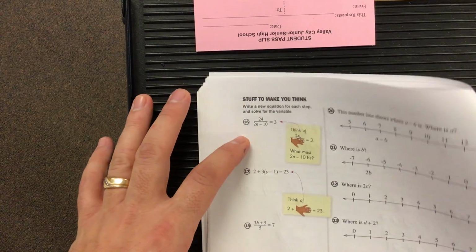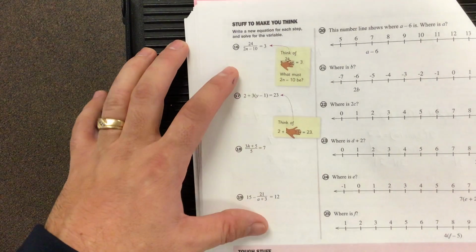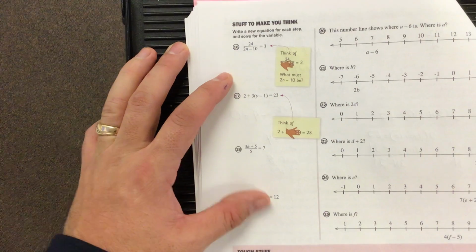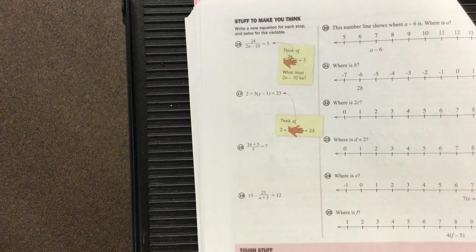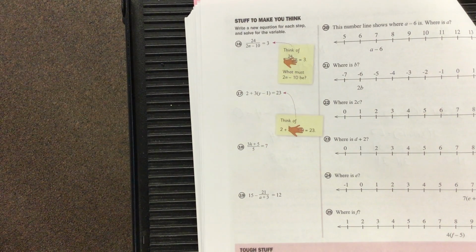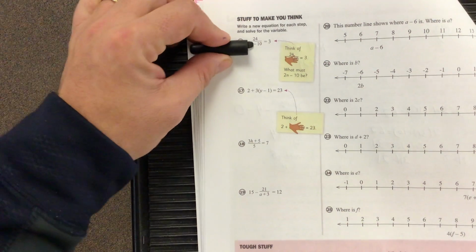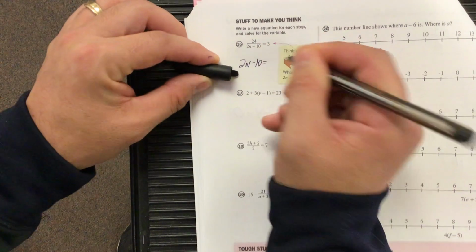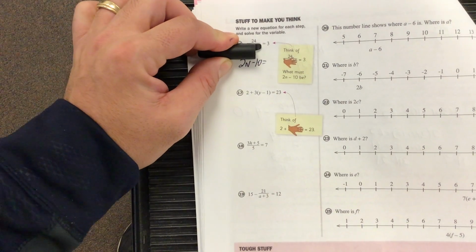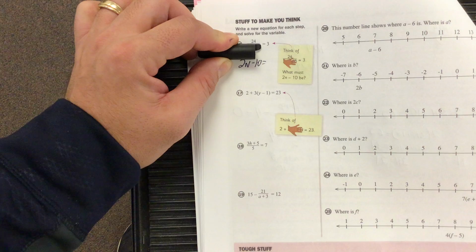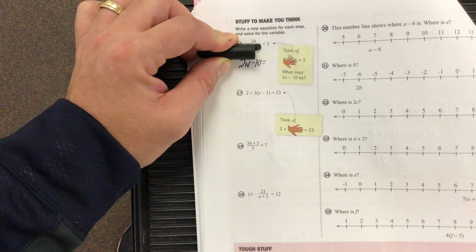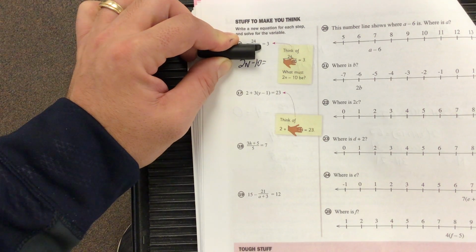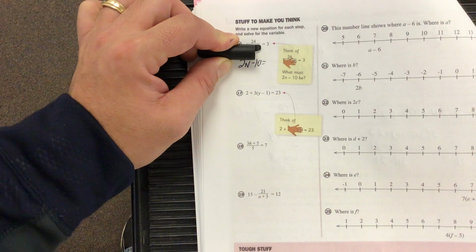Let's do 2 of these and then have you try 2. Kira, pick one that you want to do. 16. All right, so I'm going to cover up the bottom. That's where my variable is. So I'm covering up 2n minus 10. 24 divided by what is 3? What was the question? 24 divided by what is 3? 8.